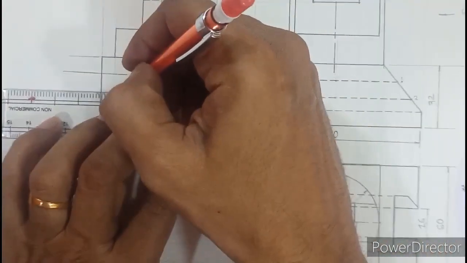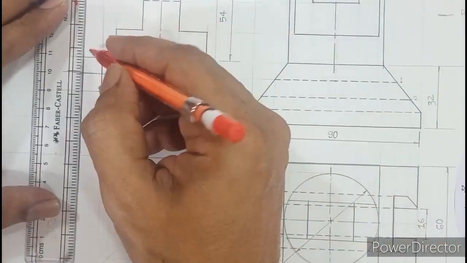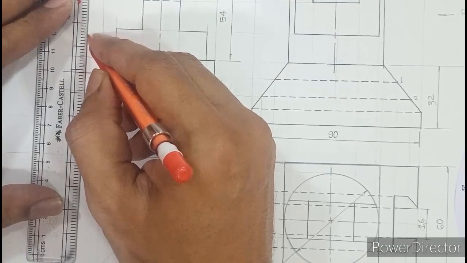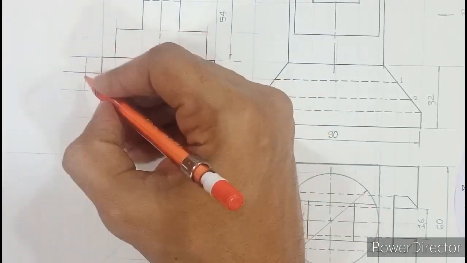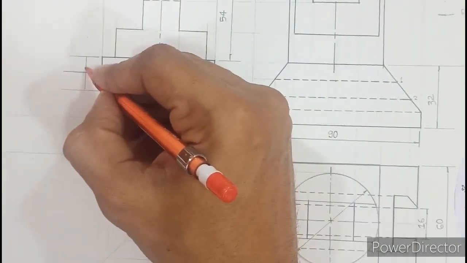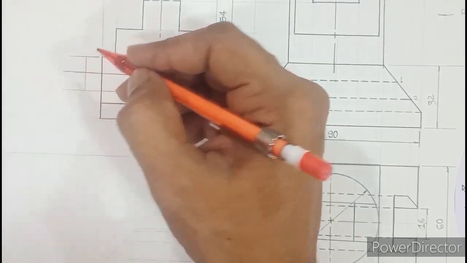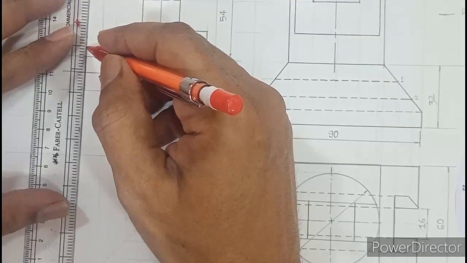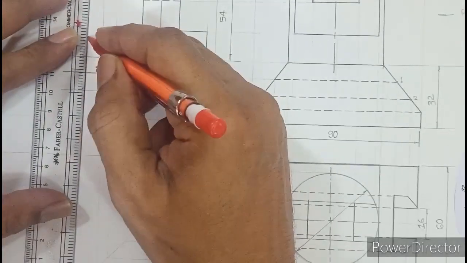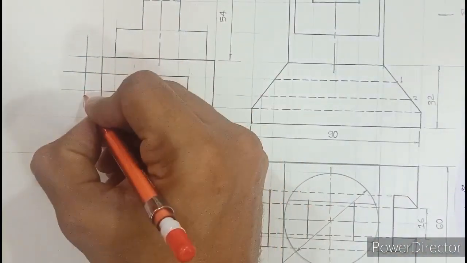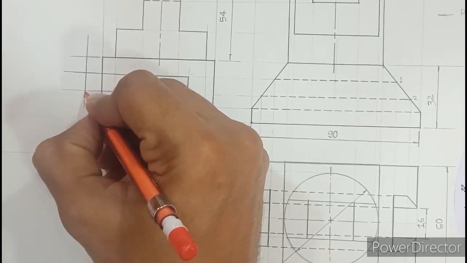The next 9 millimeter is on this side. Now what you have to do is that from here you need to leave a gap. Now the problem is if I show arrowheads inside, it is possible that because this gap is less, the arrow marks might collide with each other. So one new technique of showing dimension is you just extend this line and show arrowhead pointing inside.